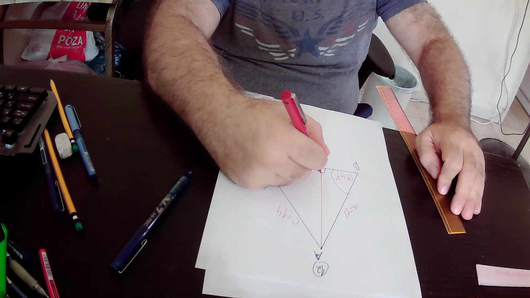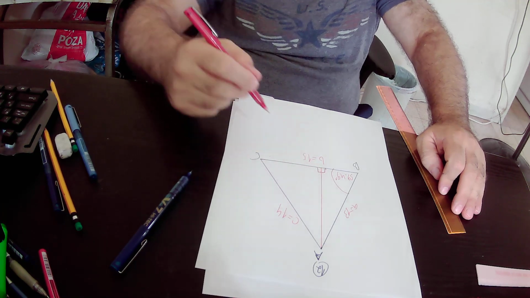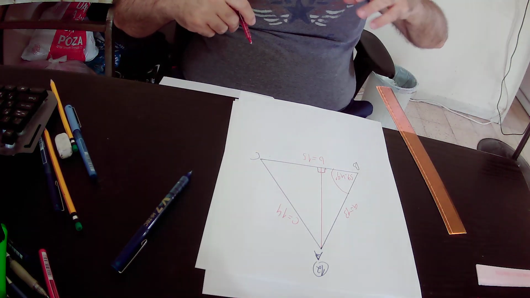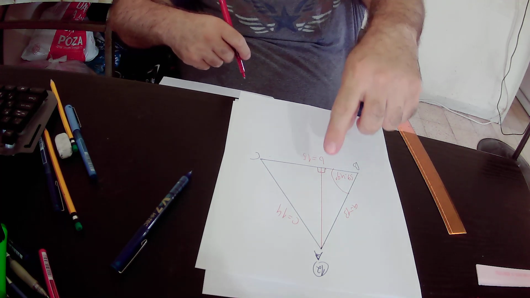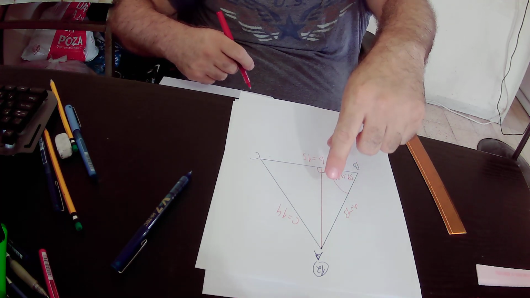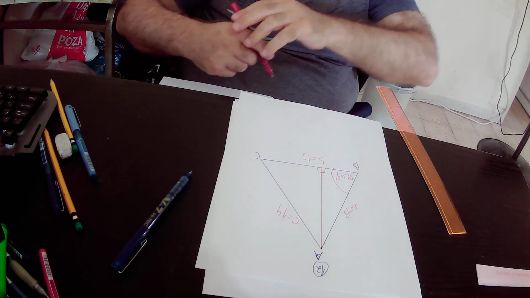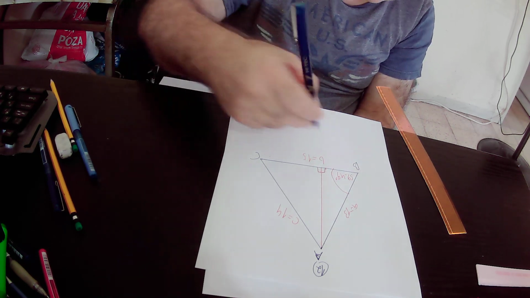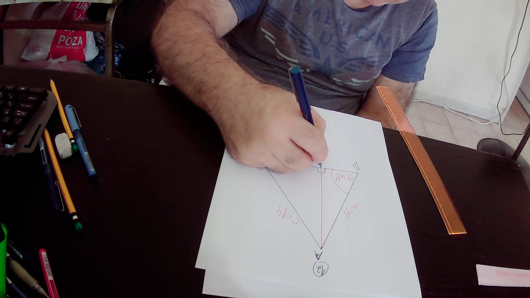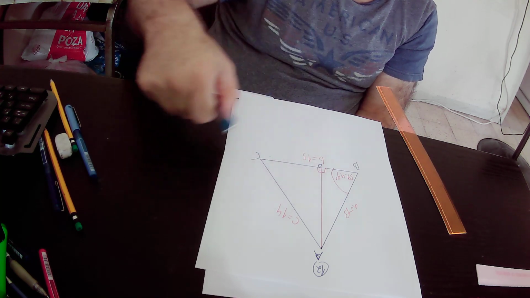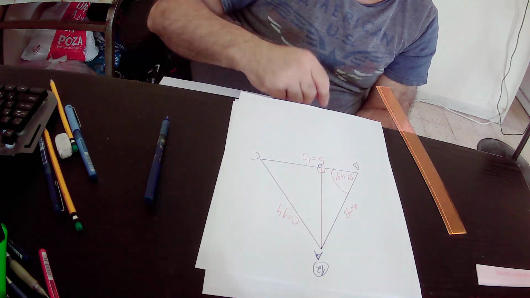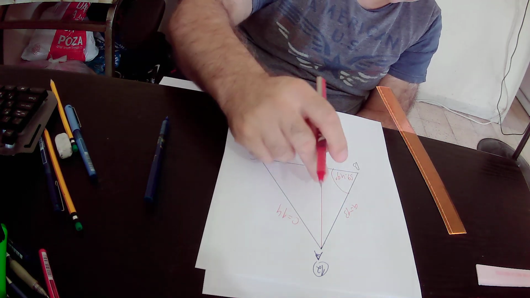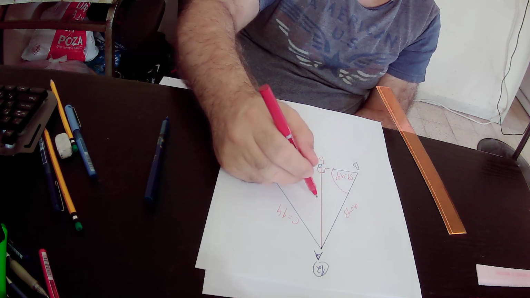This is also a right angle. And we will name the point of contact between this perpendicular and side BC. We will name this point D. And we will define AD as h, because AD is the height of triangle ABC.